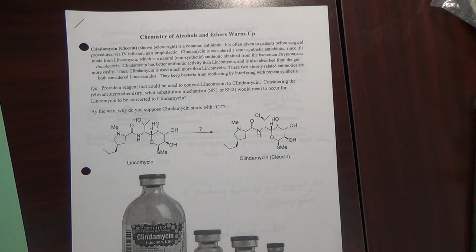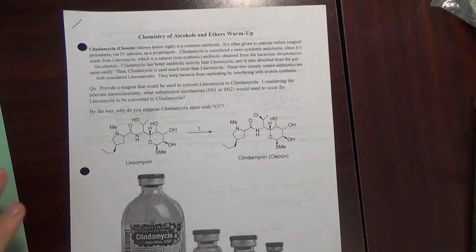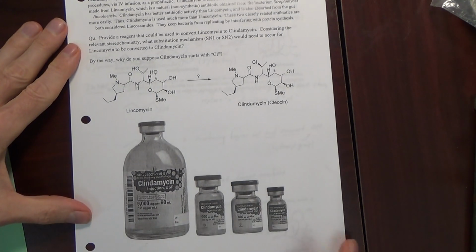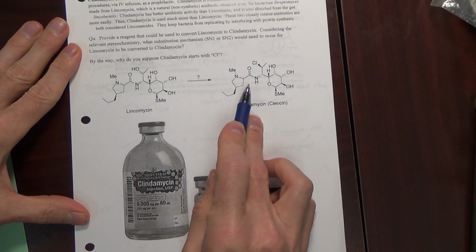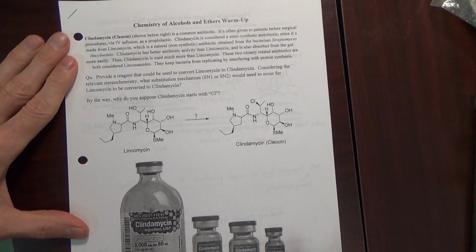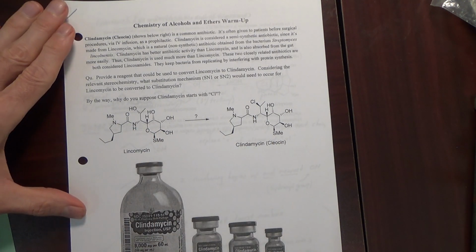Hi guys, in this video we'll begin looking at the chemistry of alcohols and ethers. We have this handout here with a warm-up page which shows the drug clindamycin, and it asks a question here for you to consider.